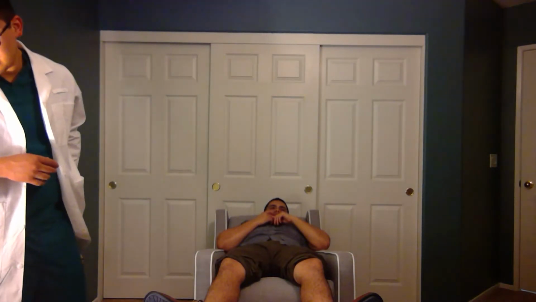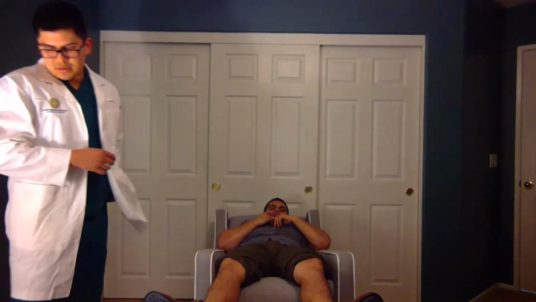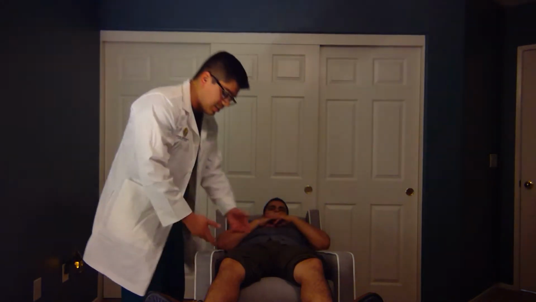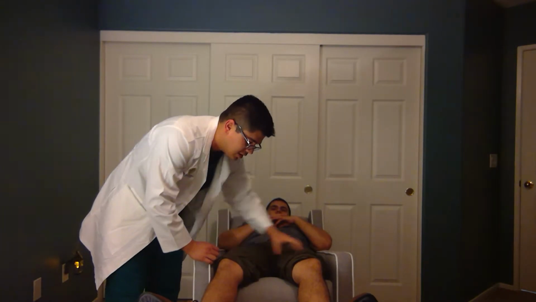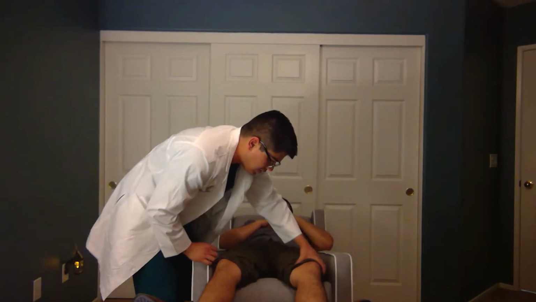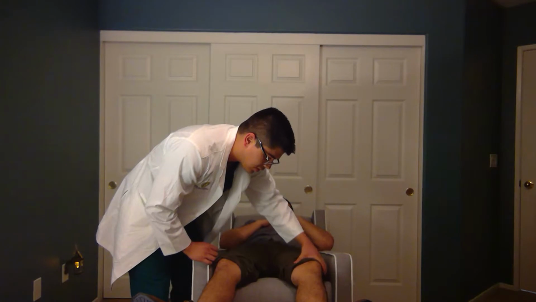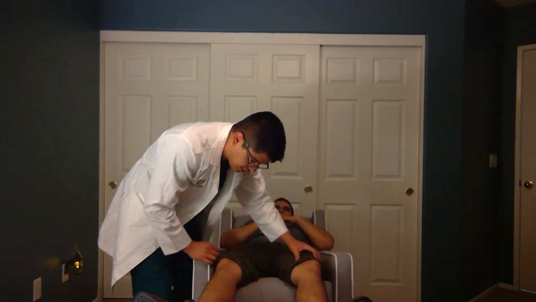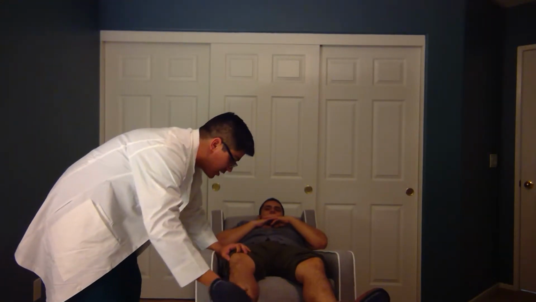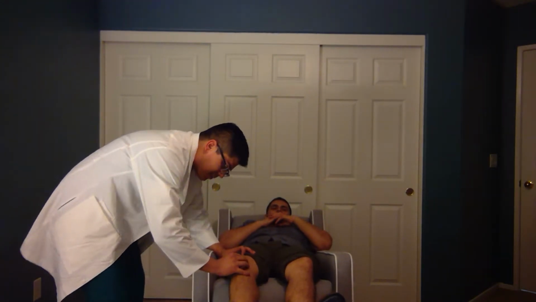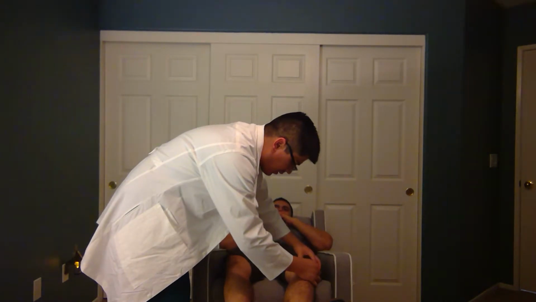After that, you're gonna palpate the suprapatellar pouch, both sides, for any swelling. There's no swelling. Then you're gonna palpate the patella, checking for any movement on the sides, any pain, any crepitus, both.